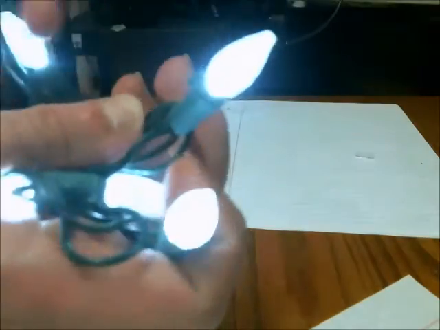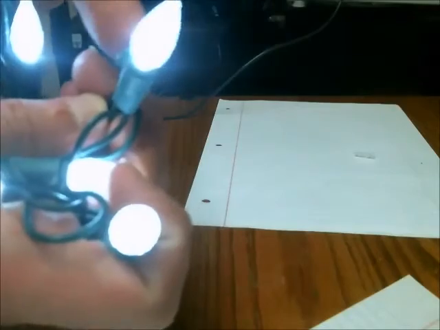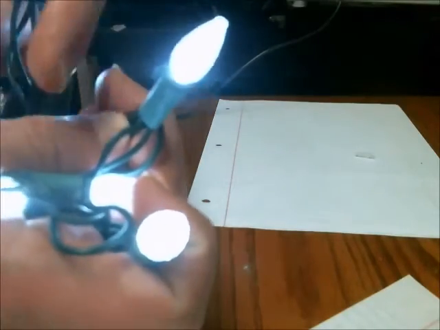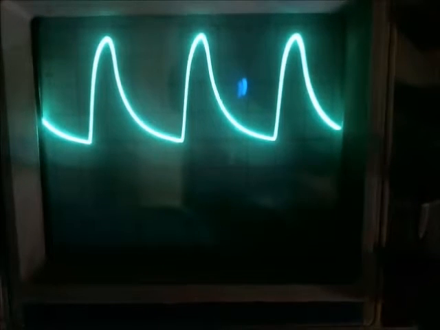It isn't going to be noticeable on the camera, but these things flicker at a really obnoxious frequency. So I'll use a photo resistor to illustrate that. Here's the LED on time. It's off approximately half the time.